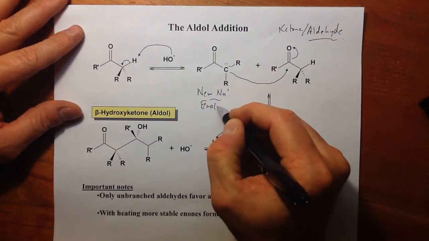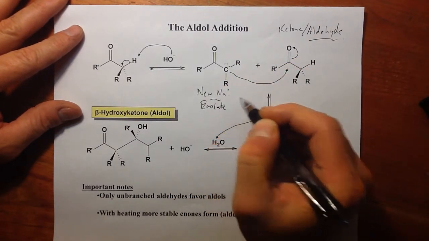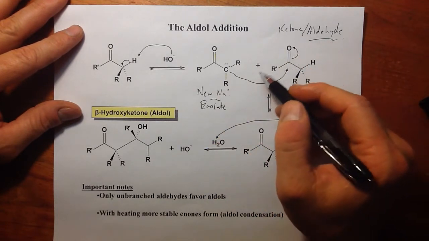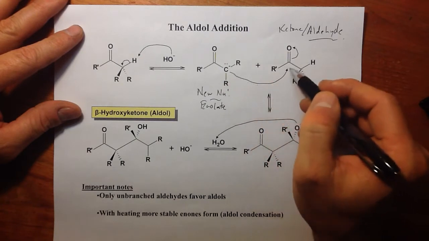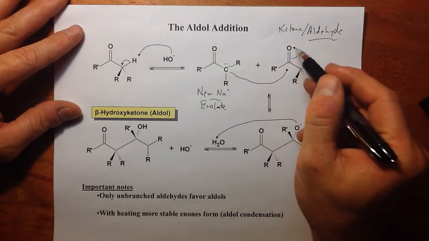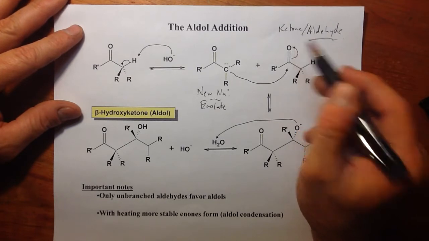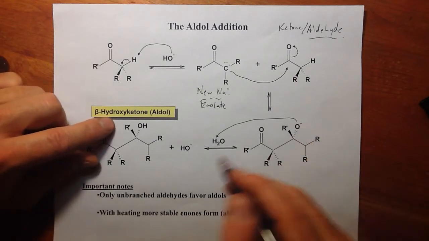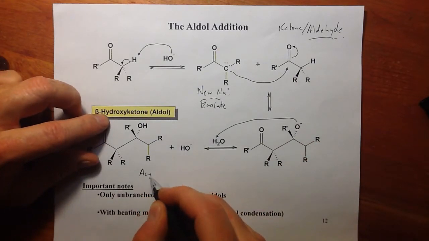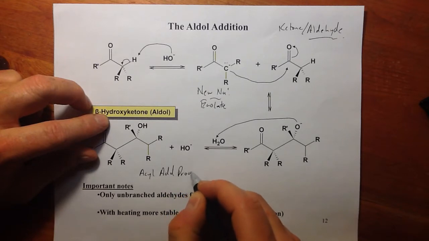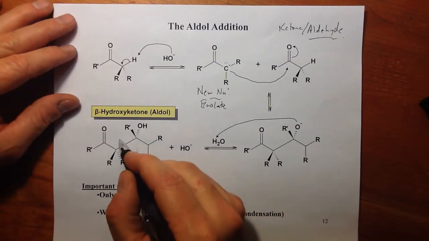We haven't seen or used this enolate ion specifically to attack a carbonyl in a ketone or an aldehyde, but we have seen this basic pattern of something attacking the carbon in a ketone or an aldehyde, advancing the electrons up to the oxygen and capping that with a proton to give us an acyl addition product.